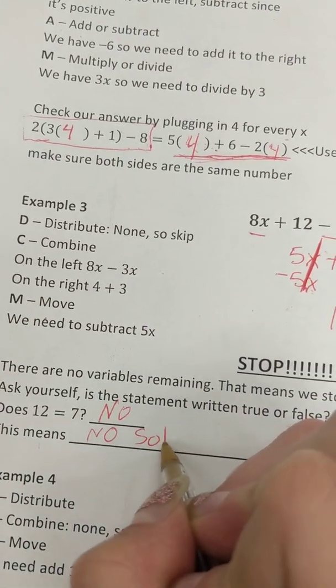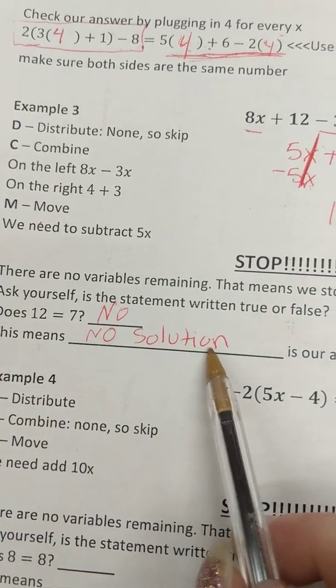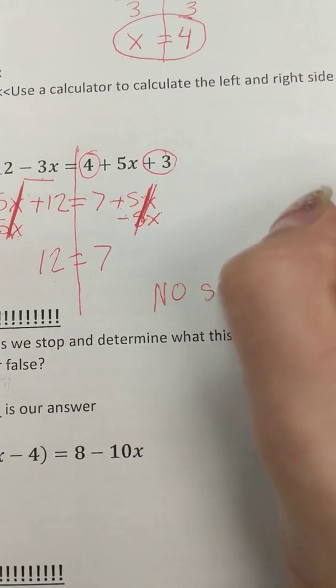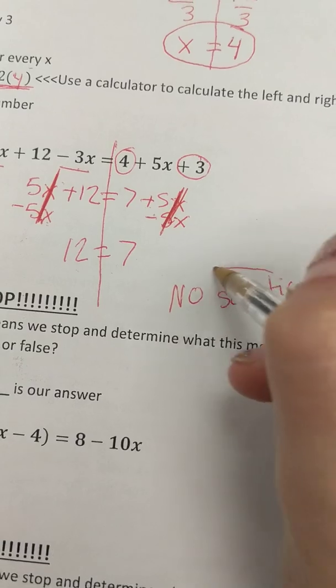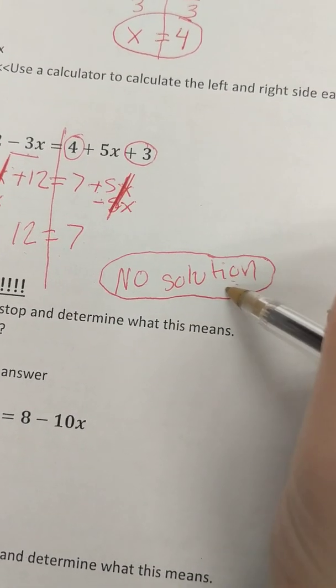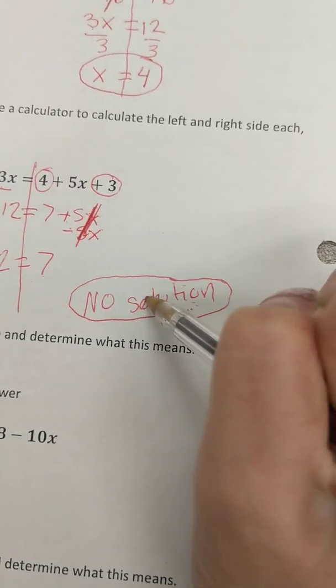no solution. That is our answer. No solution. So I'm going to come back up here and I'm going to put no solution. That is our answer to this problem. No solution. These are not equal. Means no solution.